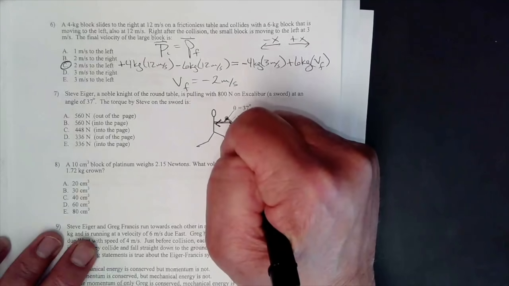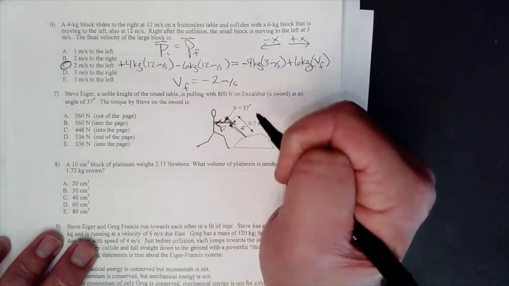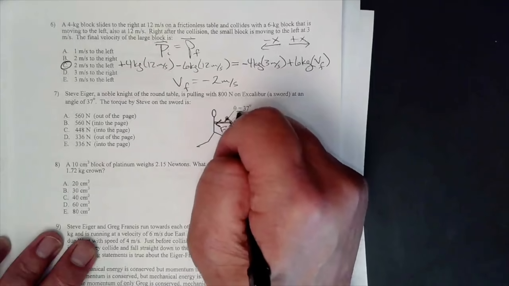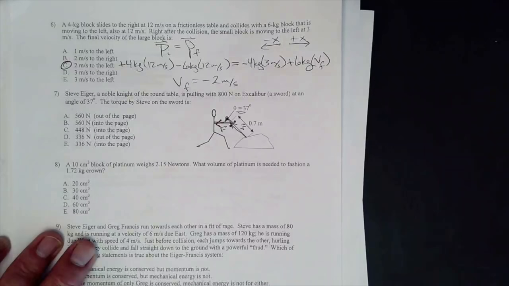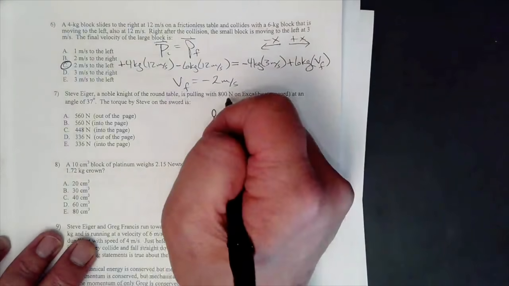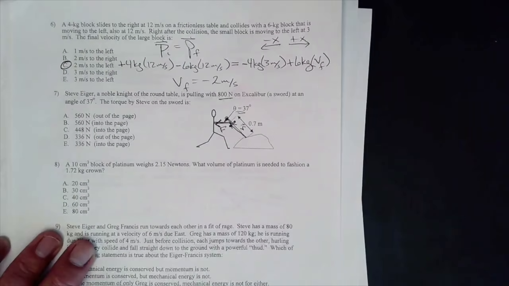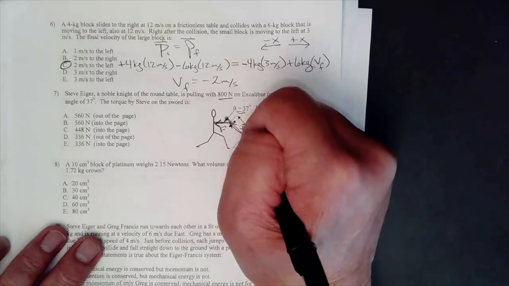So this would be my force, this would be my position vector, and the angle between them is 37 degrees. We're told that the force is 800 newtons. We're told that the position vector is 0.7 meters. And so we can just use the definition of torque.